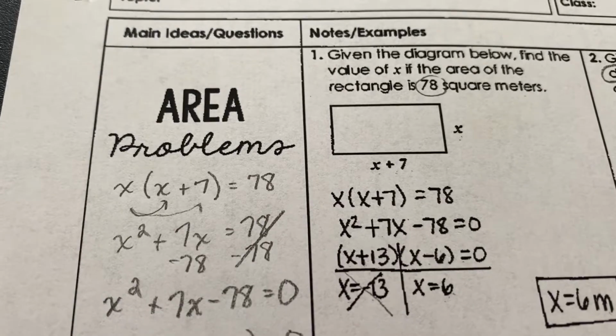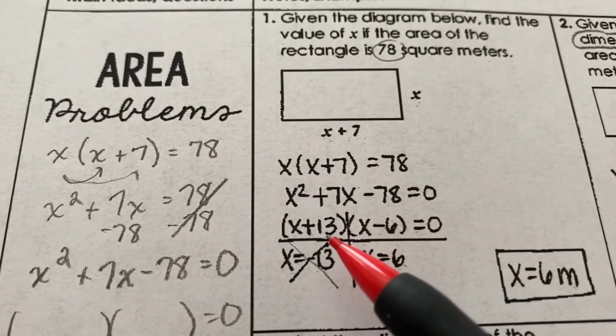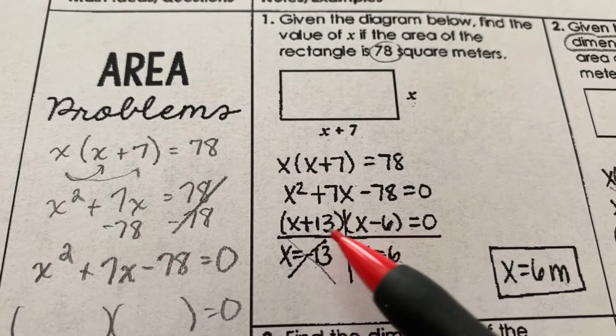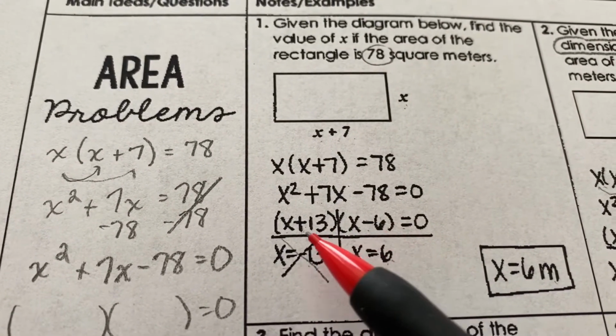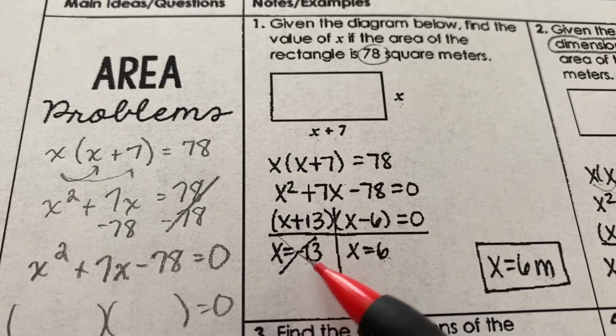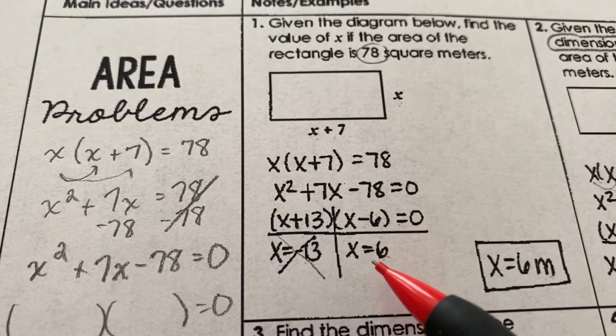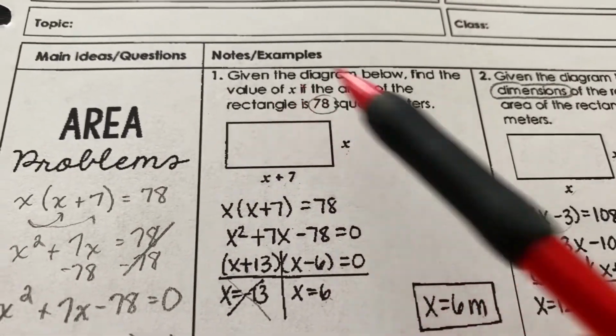All right, so in this one, you'd start like this and you would do some guessing and checking. And as we can see here, it did factor to x plus 13 times x minus 6. So for this one, you do a negative 13 to both sides, x equals negative 13, positive 6 to both sides. And they want to know just what is the value of x.